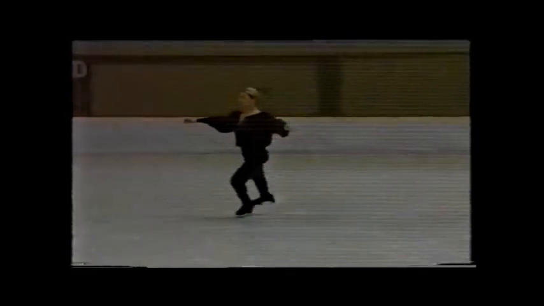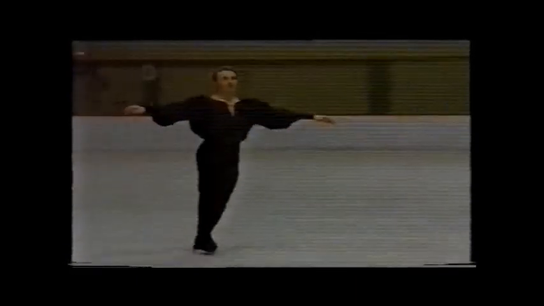Chassé. A chassé is a step combination during which the free foot is placed beside the skating foot, but not ahead of it. These three examples are combined in the sequence on the video.